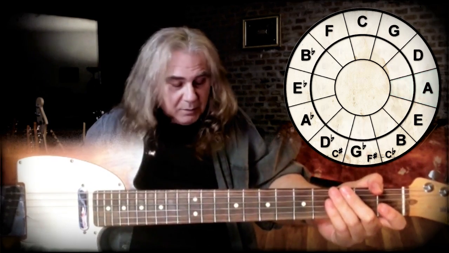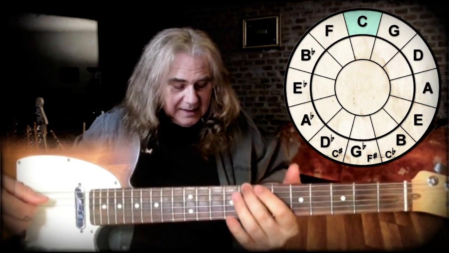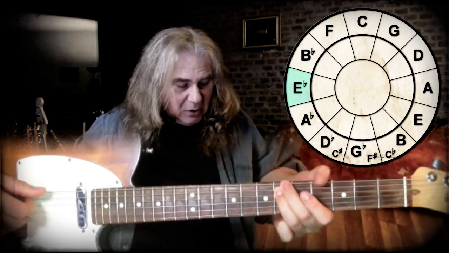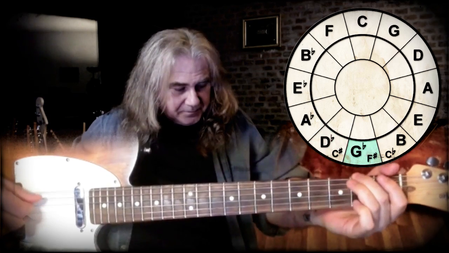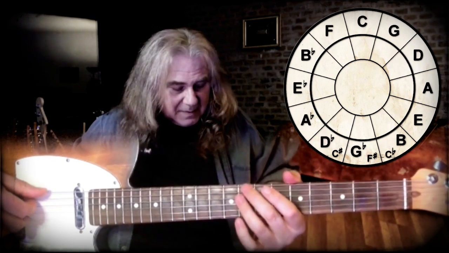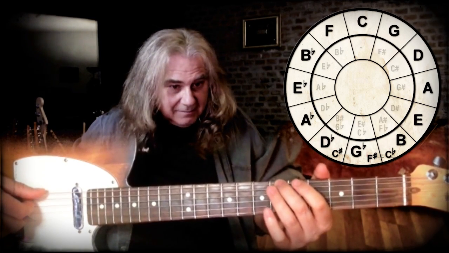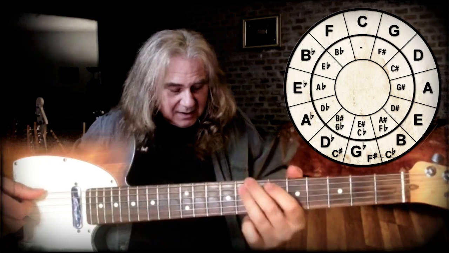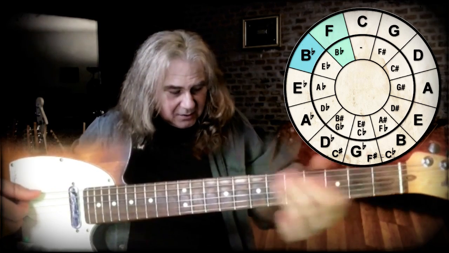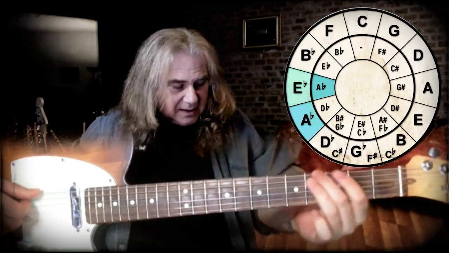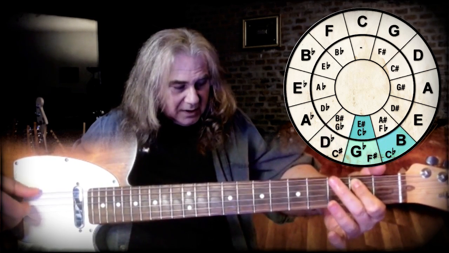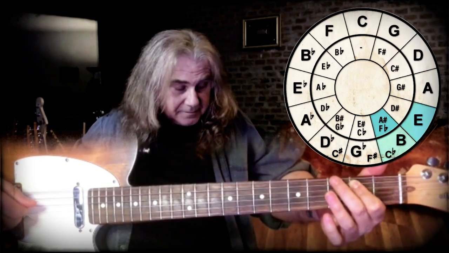Going through the circle counterclockwise, we start from C. The first key with flats in it is F, B flat, E flat, A flat, D flat, G flat, and C flat. And then to see what the flats are, we need to add the flat that is the same as the next root. So to go from C to F, we add B flat. And then going backwards, so B flat, E flat, A flat, D flat, G flat, C flat, and F flat.